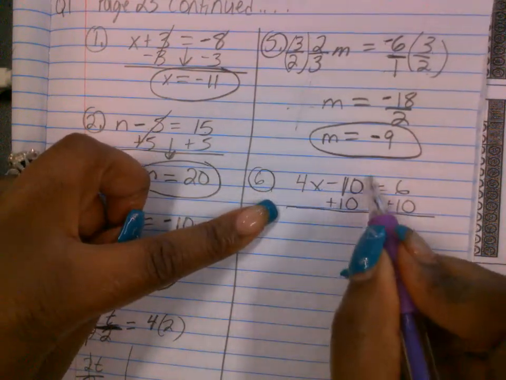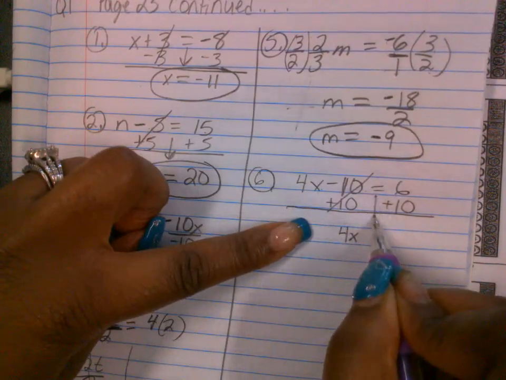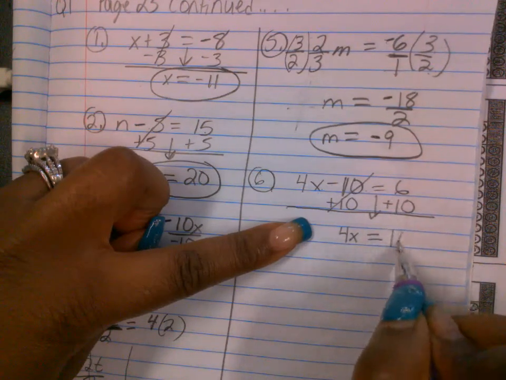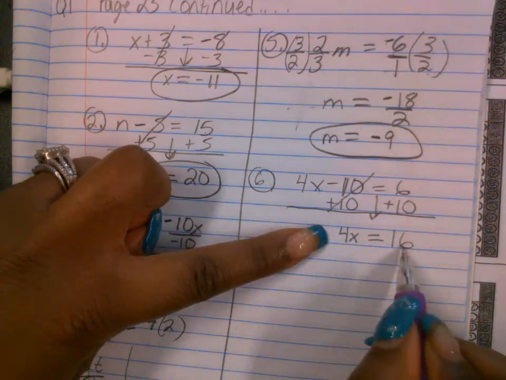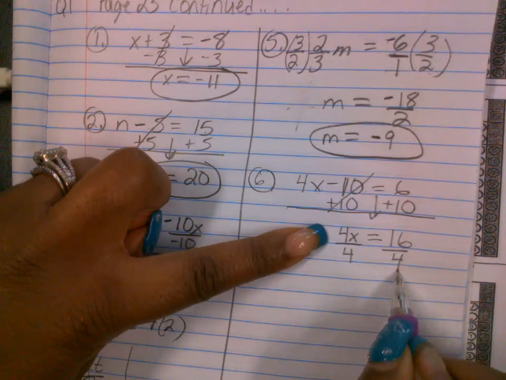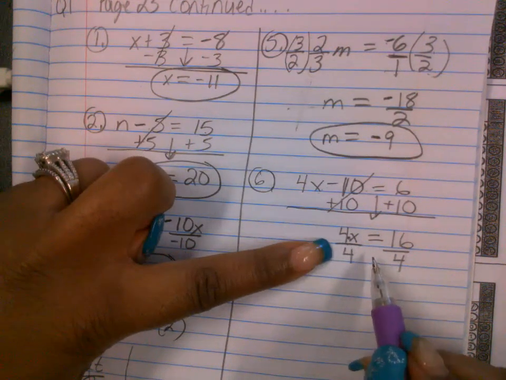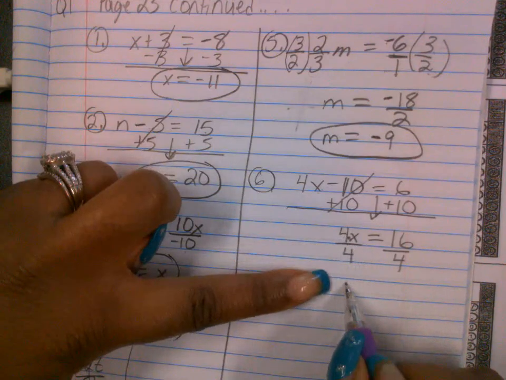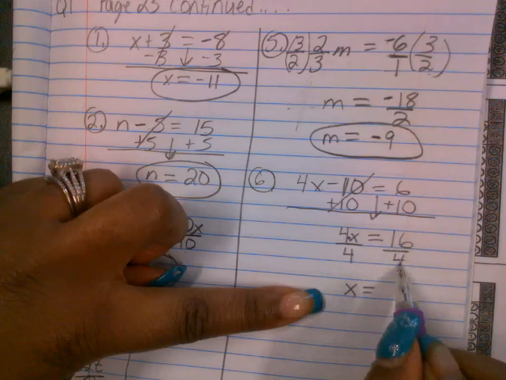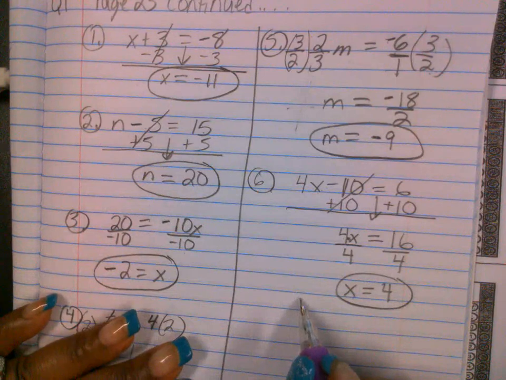So look at what happens. This is 0, and we're left with 4x. Bring down the equal sign. Then we have 6 plus 10 is 16. Now, how do you get x by itself? You're going to divide both sides by 4. Okay? Because this is multiplication. Remember, the opposite of multiplication is division. 4 divided by 4 is 1x, or just x, okay? 16 divided by 4 is just 4. So my answer here is 4.